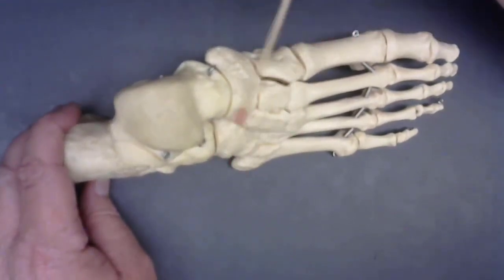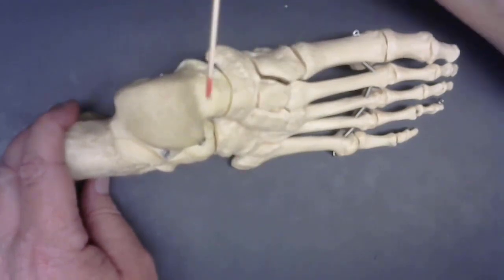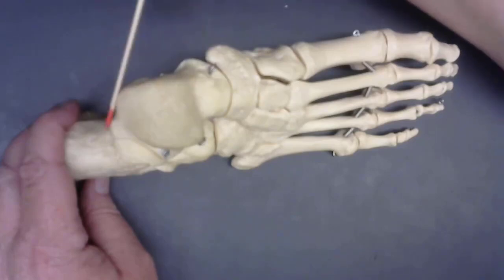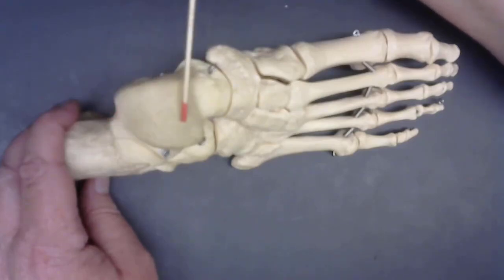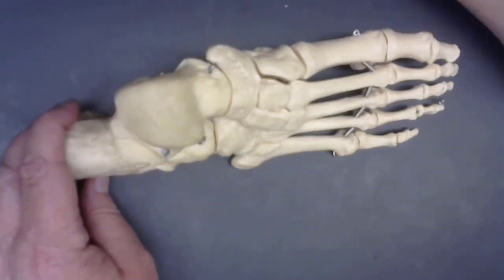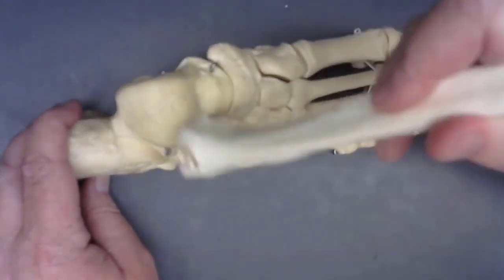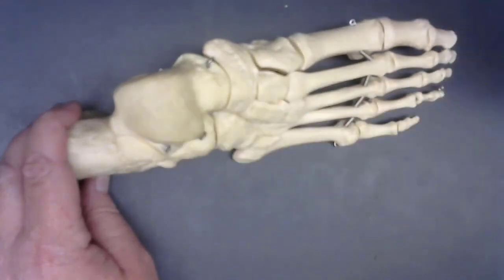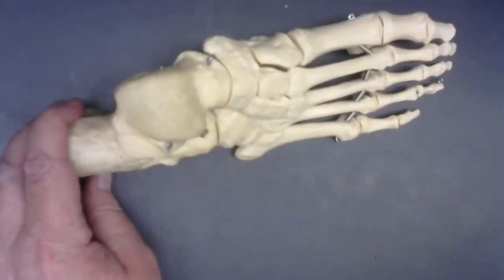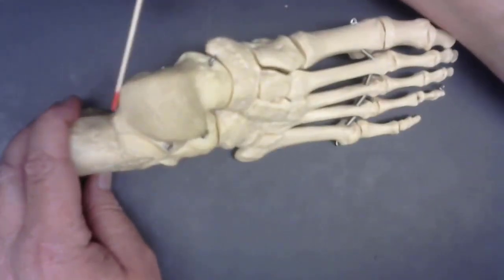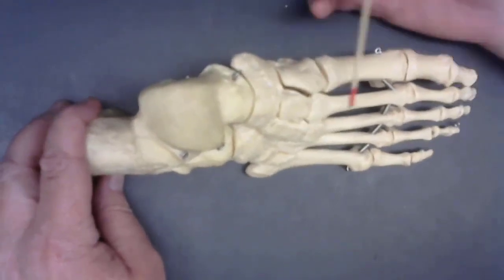The rest of these, you could just simply say tarsals. Now here's the true ankle bone. The ankle bone is not palpable or feelable from the outside, because I've got that medial malleolus on one side and the fibula on the other, so it's nestled in there. But your true ankle bone here is called the talus.